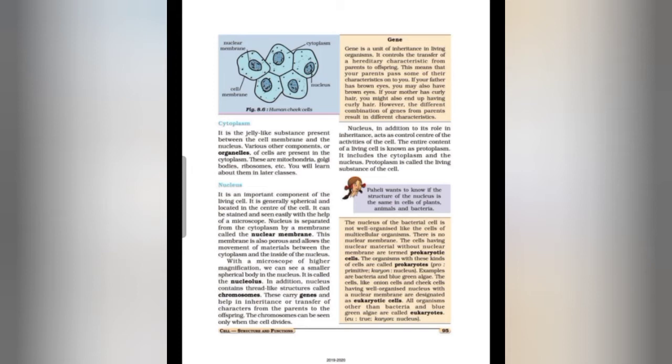In the nucleus, some fine thread-like structures composed of DNA are suspended in the nucleoplasm. These are called chromatin fibers, and in the dividing nucleus, that means when cell division occurs, these chromatin fibers condense and form the chromosomes.